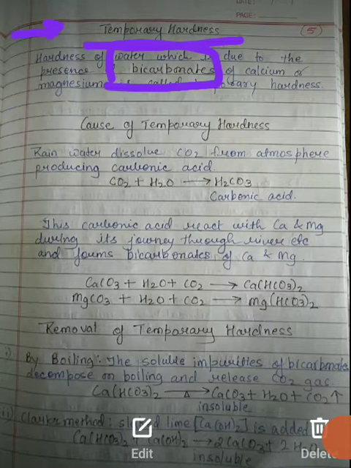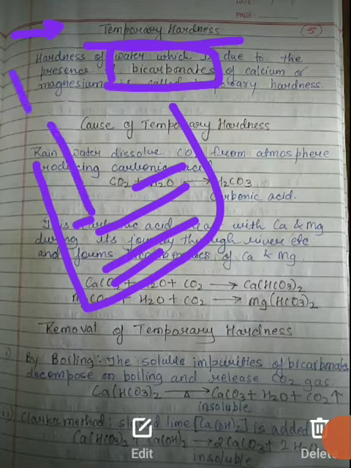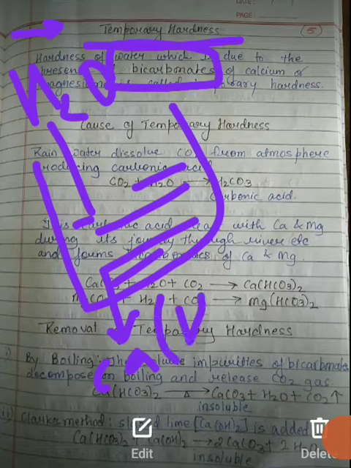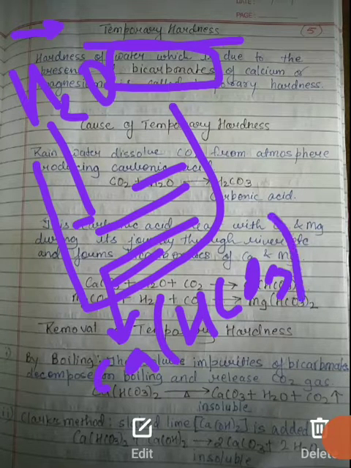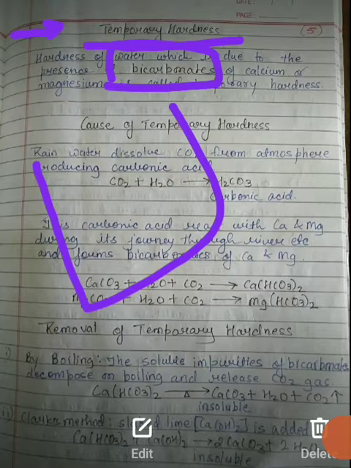What this statement says: suppose here we are taking water, and in this water there is the presence of bicarbonate of calcium. What is bicarbonate of calcium? That is Ca(HCO3)2. And when we talk about bicarbonate of magnesium, then this will change to Mg, that is Mg(HCO3)2. So this is about temporary hardness, which is because of bicarbonates of calcium or magnesium.